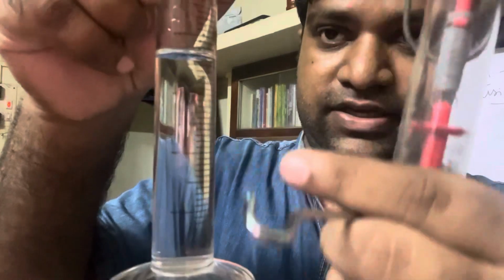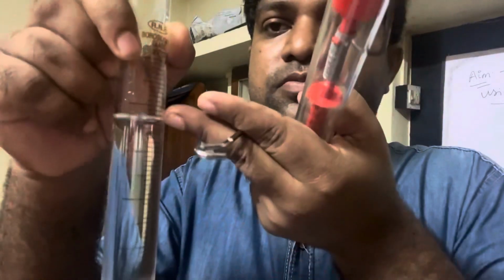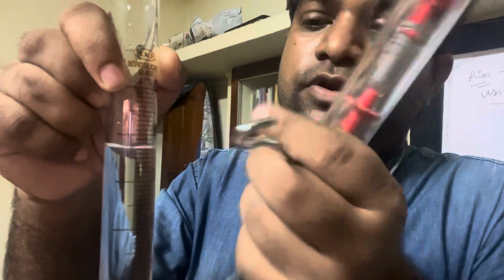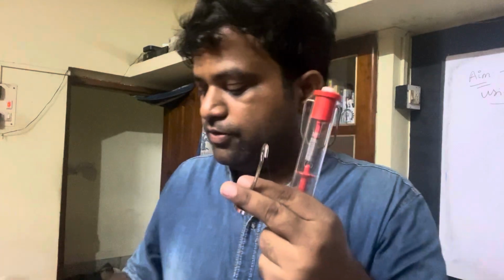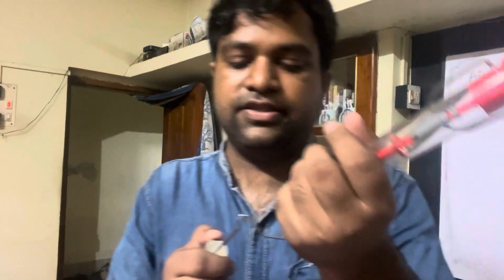When we dip this solid inside the water, the water level will go up, and we'll note down the difference. That is the volume of this substance. So first we'll measure the mass, then the volume, and we'll get the density.